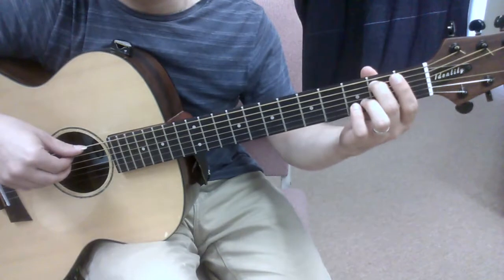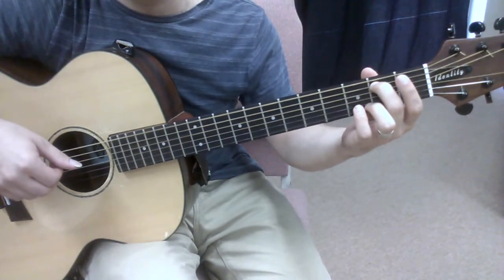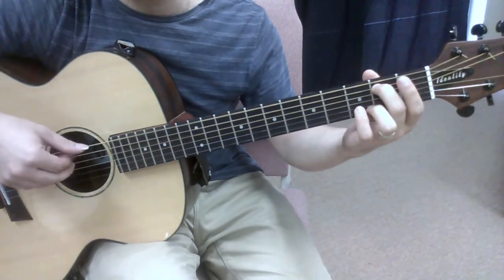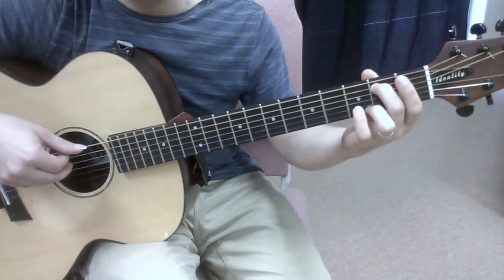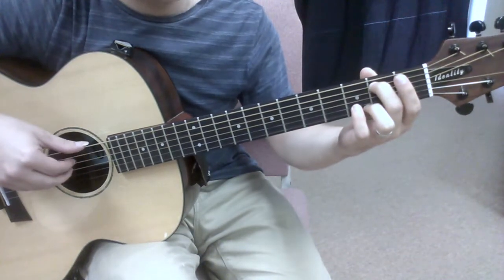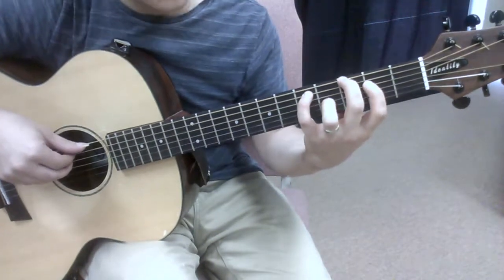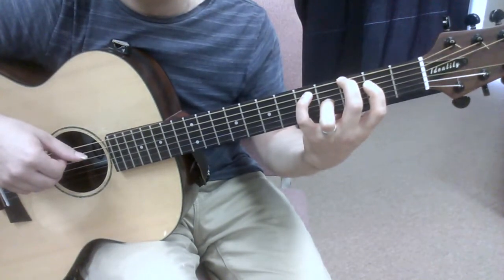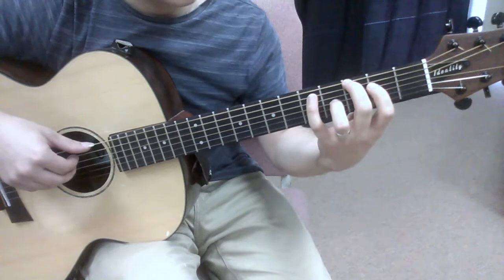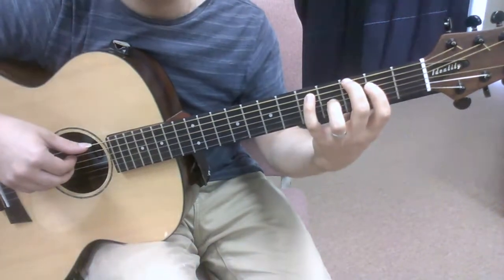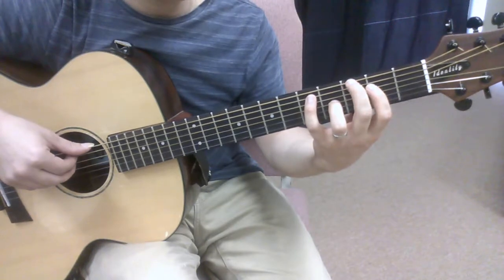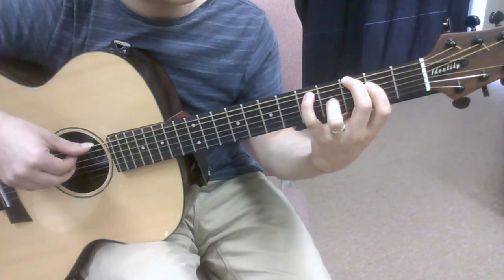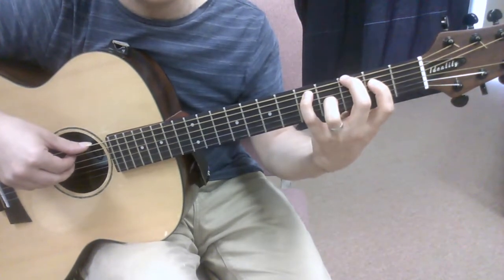Here it is, root position, Em7. So you have the root, the 5th, the 7th, and the 3rd. It's E, B, D, and G. Here it is, first inversion. So here's the shape. I'm just going to read it out from the 6th, the 5th, the 4th, and the 3rd. The fret numbers are 3, 5, 2, and 4.